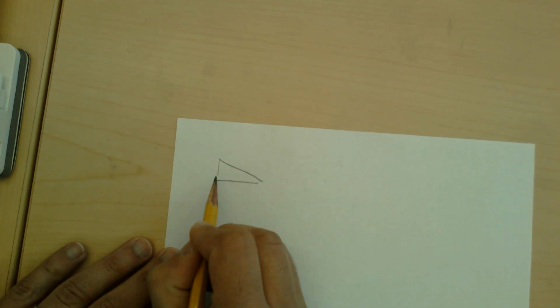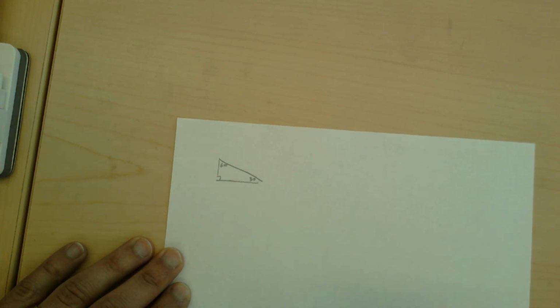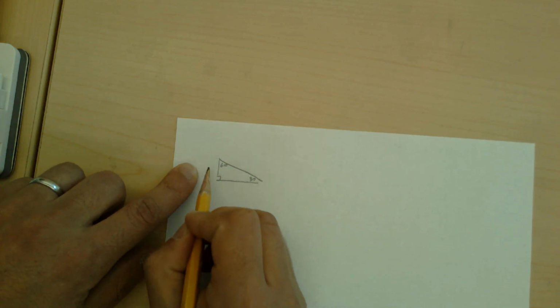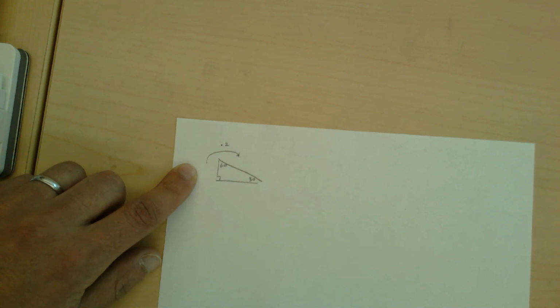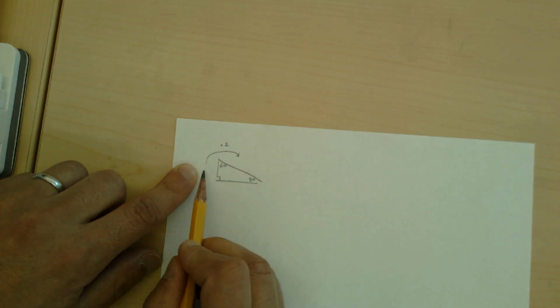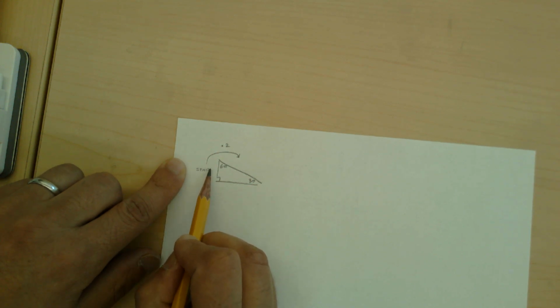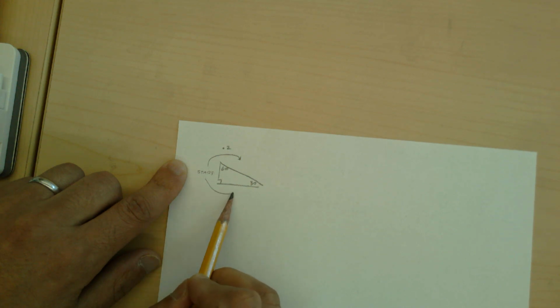Okay, so again, we have our 30, 60, 90 triangle. And remember, we said whatever this side is, to get to the hypotenuse, we've got to double it. So multiply by 2. And whatever this side is, and we can call this kind of our start point, let's always start here. Whatever that side is, to get to this side, we multiply by the square root of 3.